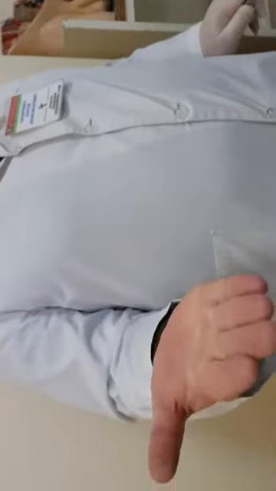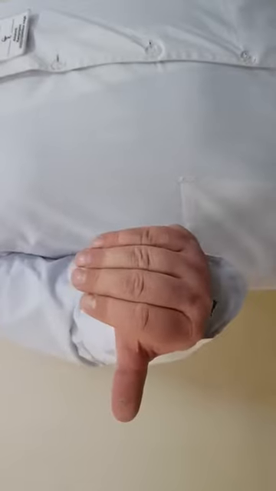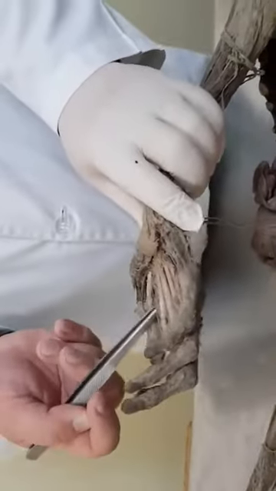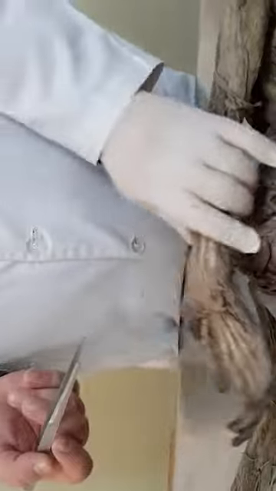That is why the function of the musculi lumbricales is flexion in the metacarpophalangeal joint, here it is flexion, and extension in the interphalangeal joints. This movement. That is musculus lumbricalis.